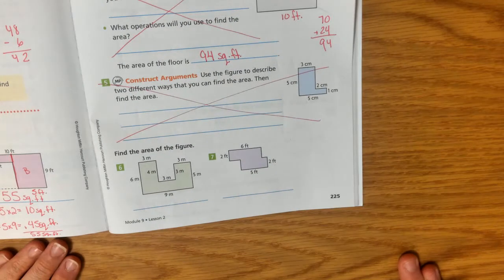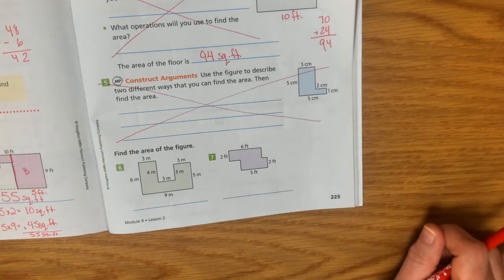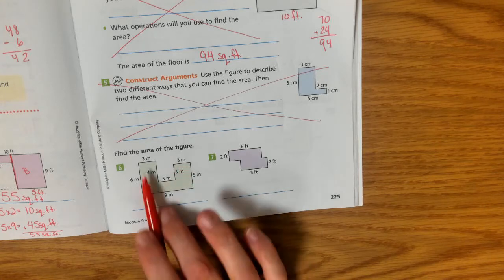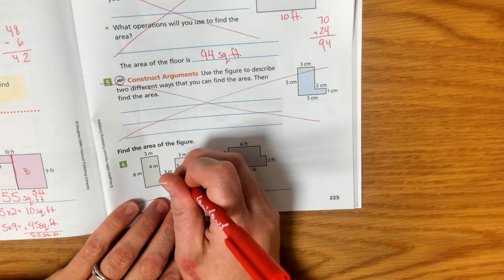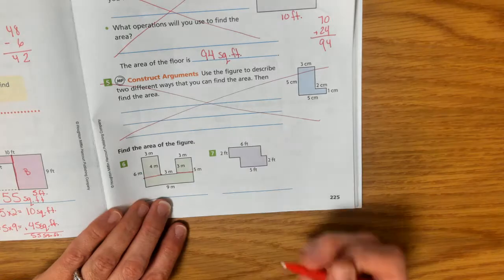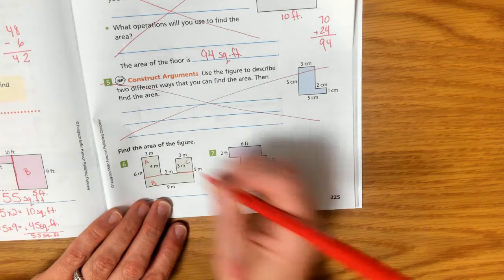Okay. Ooh, look at this one. This one is interesting. This one, we're going to have to find the area of 3 rectangles. Why do you think we're going to need to find the area of 3 rectangles? Because you've got these pieces jutting up, right? So my thinking is, let's do this. We're going to draw a line here, and we're going to draw a line here. So I'm going to have rectangle A, rectangle B, and rectangle C.